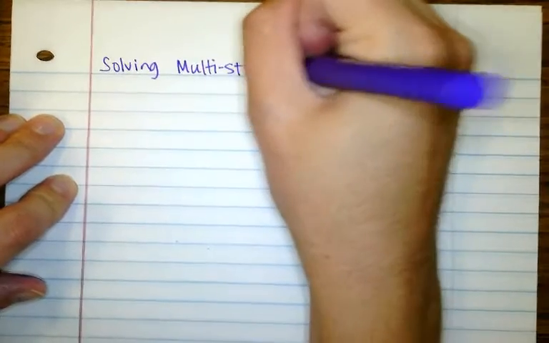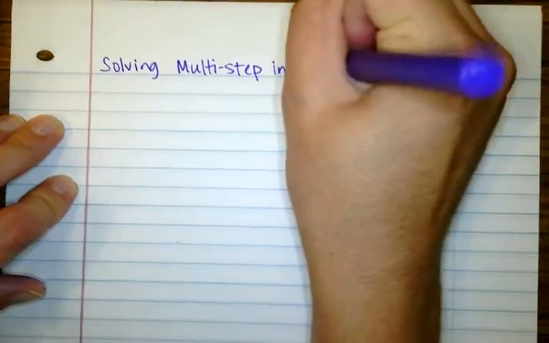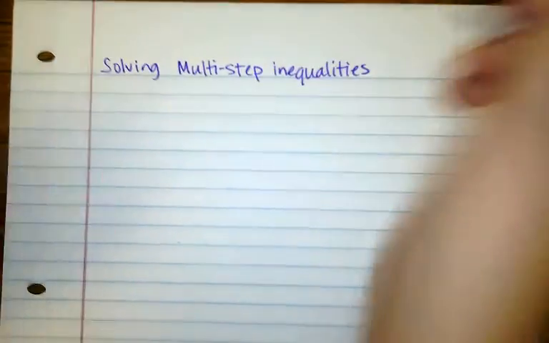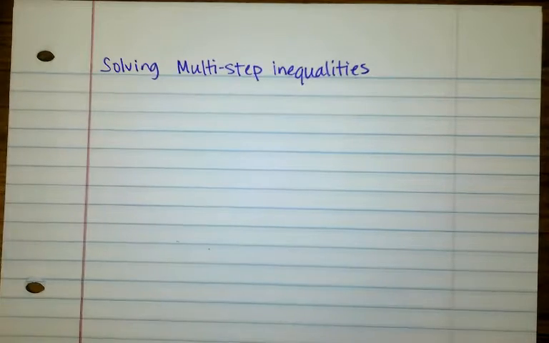Okay, guys? And what is the super important thing to remember when we are solving multi-step inequalities? Yeah? Okay, we follow the steps just like this. But guys, if you get to this remove the coefficient part and you divide or multiply by a negative, what do you have to do to the inequality sign? Yes.